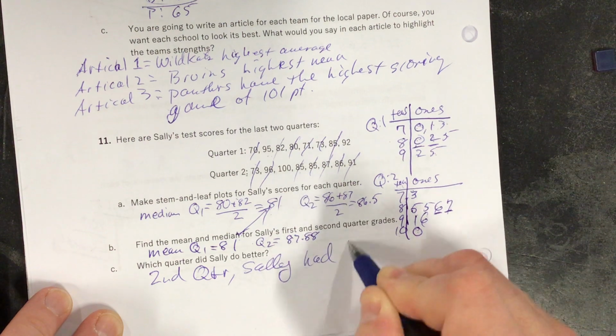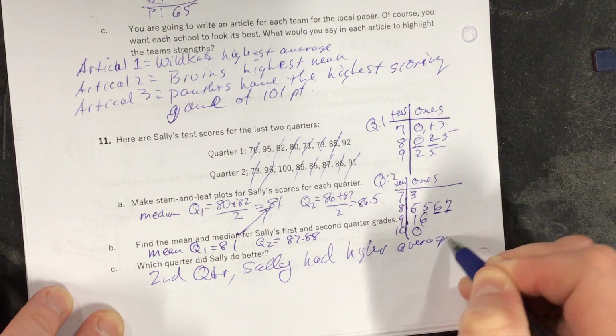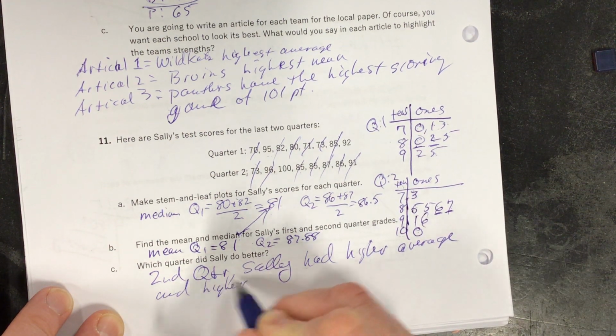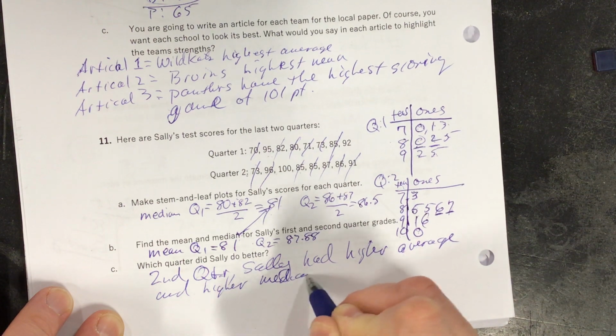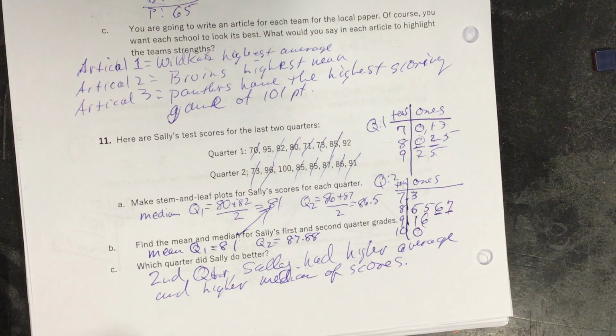She had a higher average and higher median of scores. Okay? There you go. That's number 11. Let's go on to number 12.